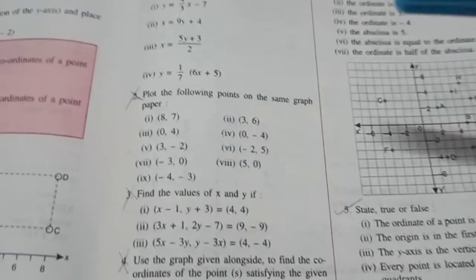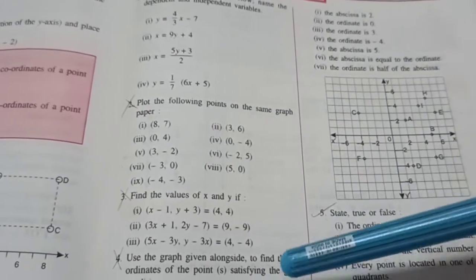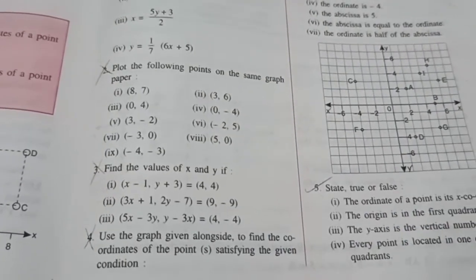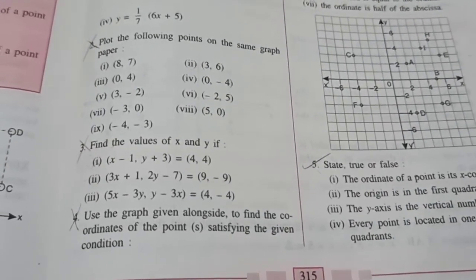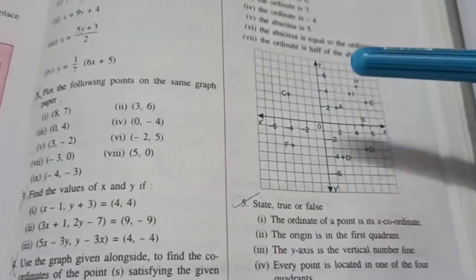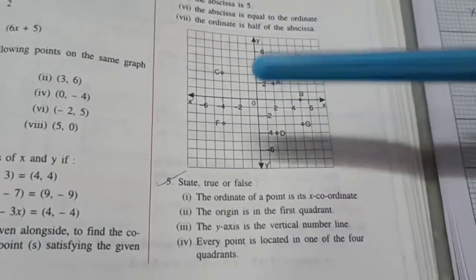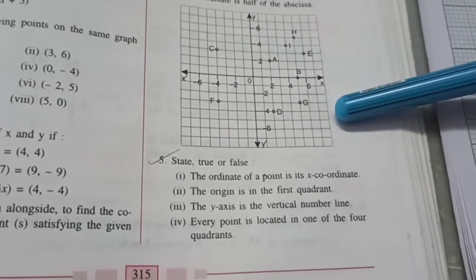Now questions 2, 3, 4 may be cancelled by you to reduce your homework because they are very easy and it's just a revision of the basics, which I'm assuming you already know.